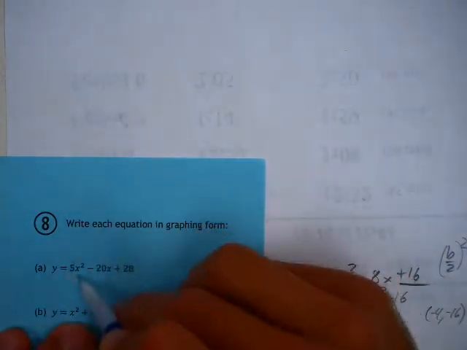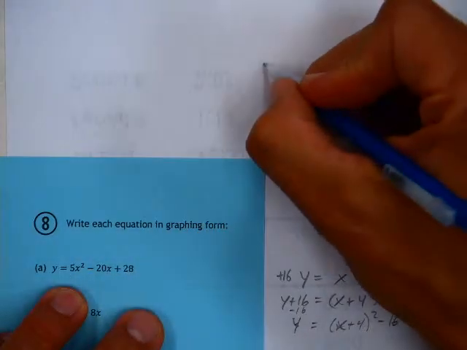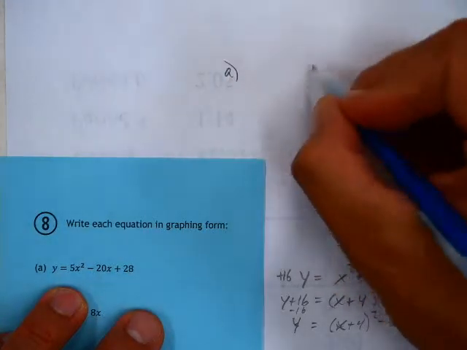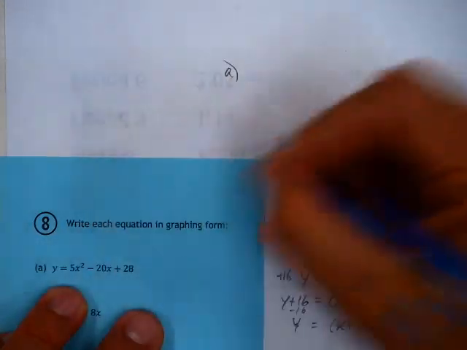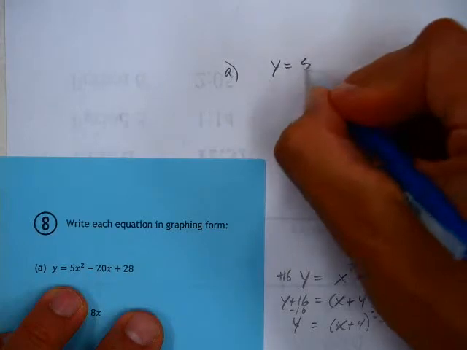This other one here, you've got some stuff. You got to move the 28 over, and you have this coefficient. So the way I would do that is I would move the 28. I guess I'll write the equation out here.